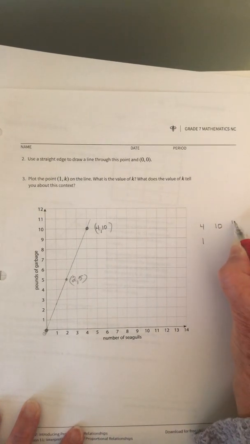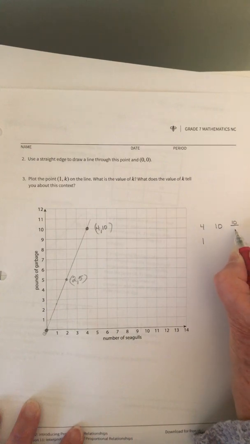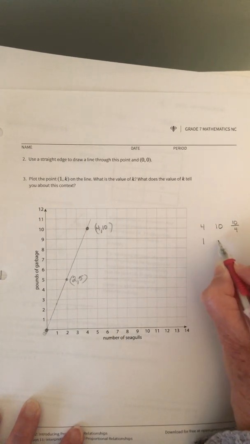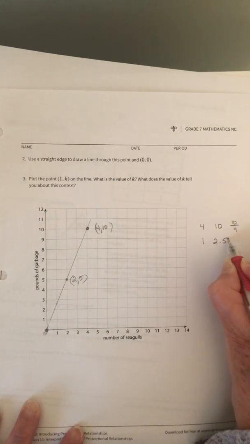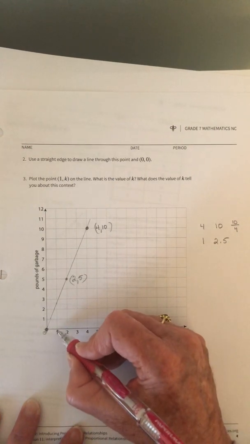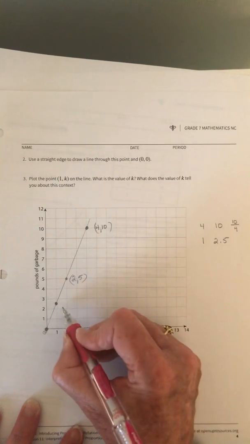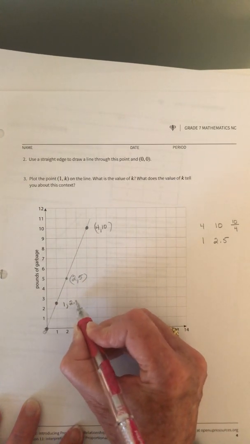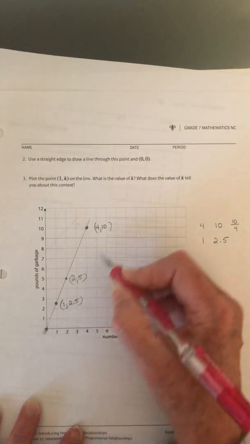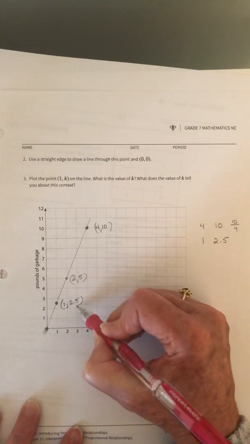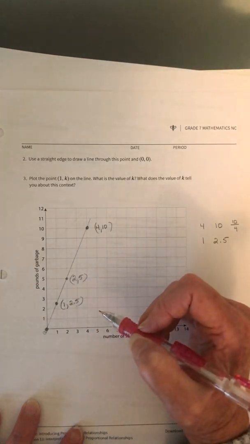How do we do that? 10 divided by 4. So 1 seagull is going to eat 2.5. Well, let's look at it. Here's 1. Is this point about 2.5? It is 1, 2.5. And if I take half of 2, I get 1. What's half of 5? 2.5. So that takes me right down there.